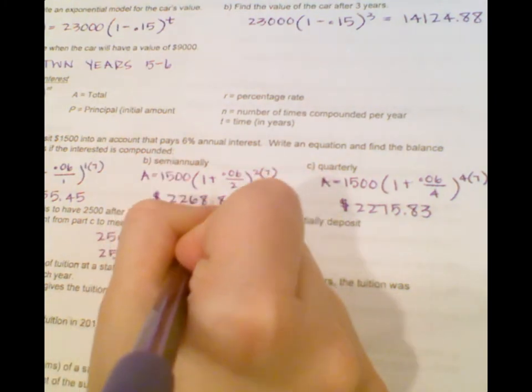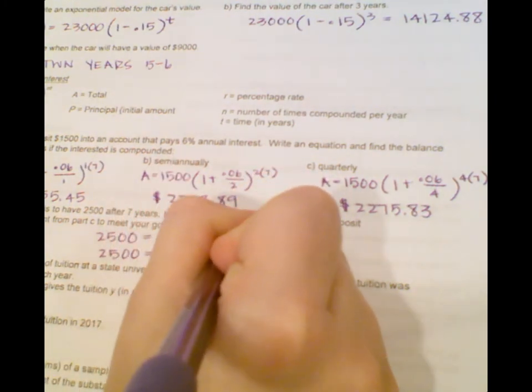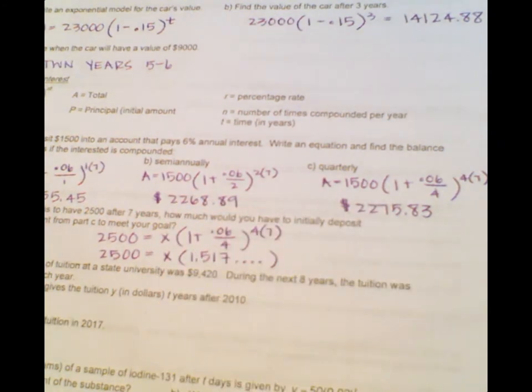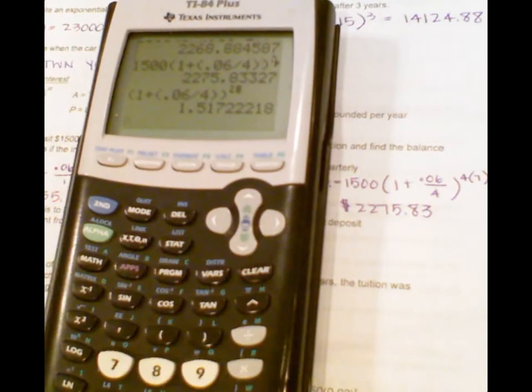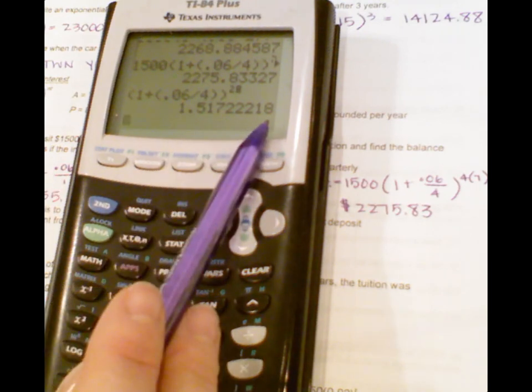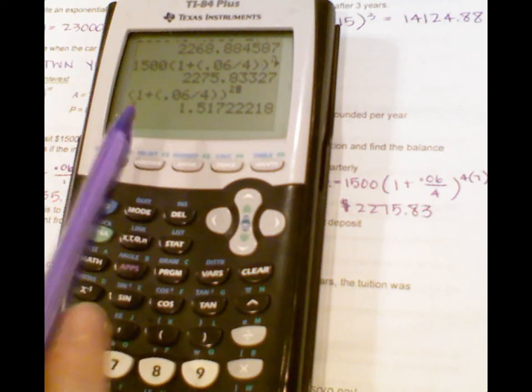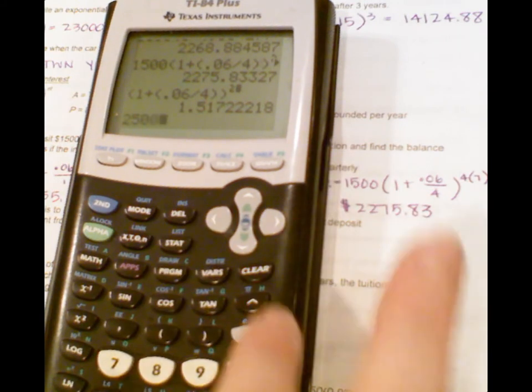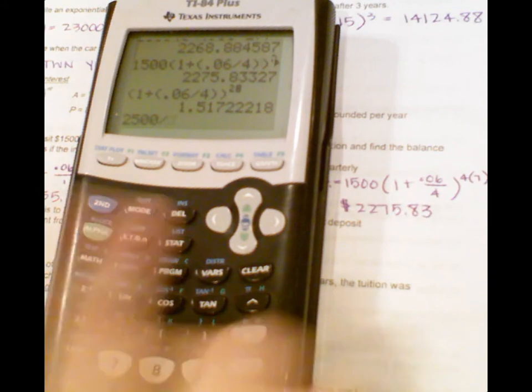All right, now this is like 1.517 something, something. You guys have to know, here, let me show you, how to bring this back up in your calculator. Sometimes it's not best to continuously round things off, okay? That messes with the total. So what you want to do so that you can get all of these numbers in your calculation is take that 2,500 and divide it by this answer right here.